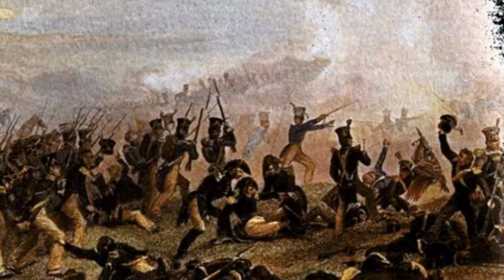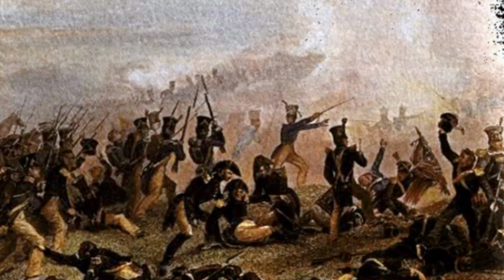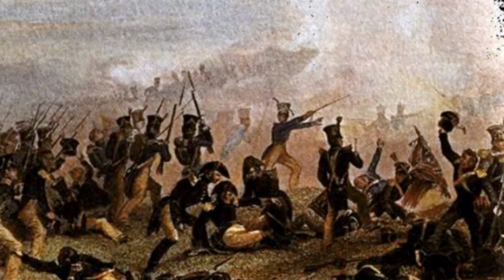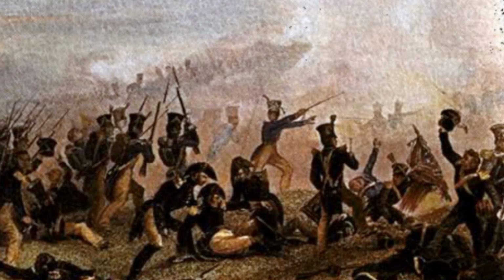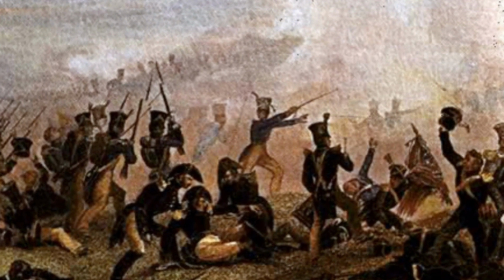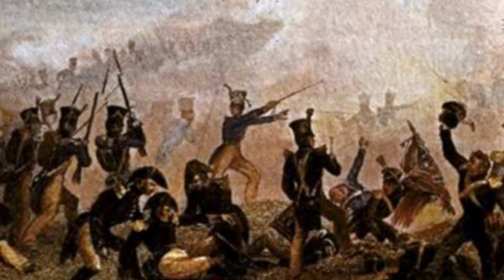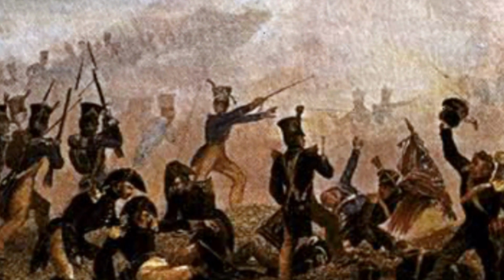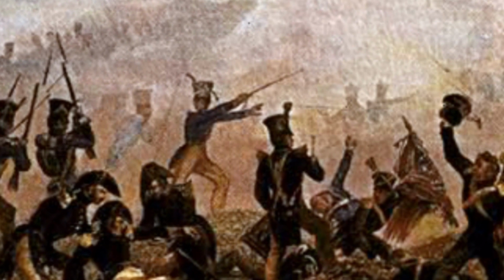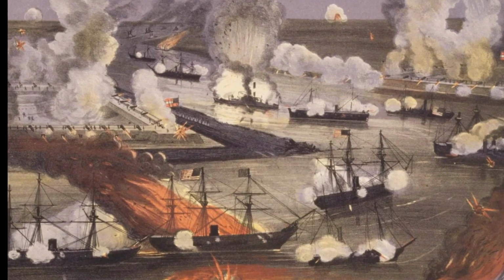In the Niagara Theatre, the Battle of Lundy's Lane in July 1814 was a crucial confrontation that showcased the tenacity and resilience of both American and British forces. The battle was fiercely contested, with both sides suffering heavy casualties. Although the outcome was inconclusive, the American forces managed to hold their ground, preventing the British from gaining significant territorial advantages.